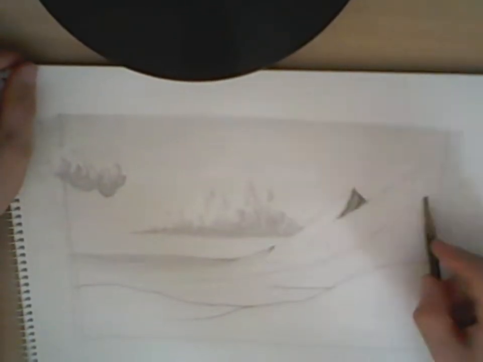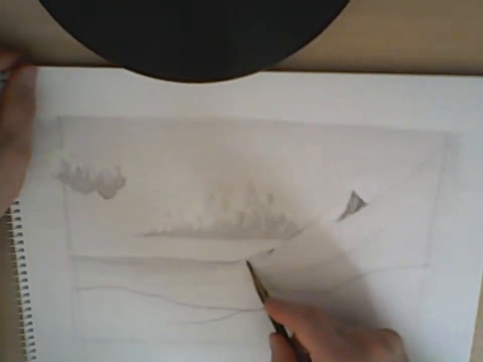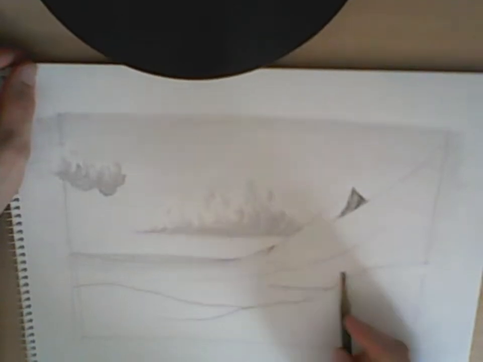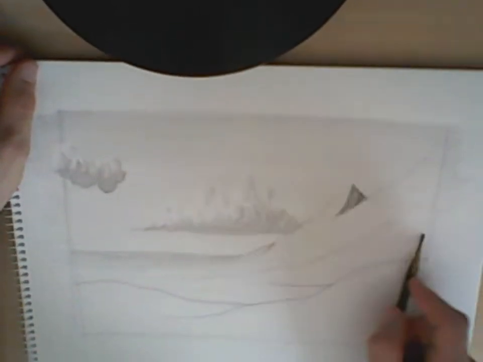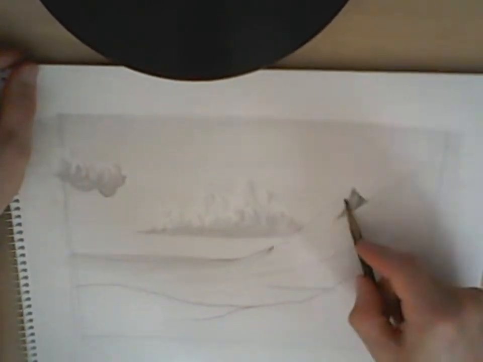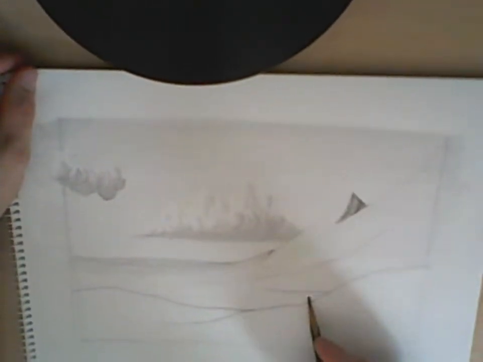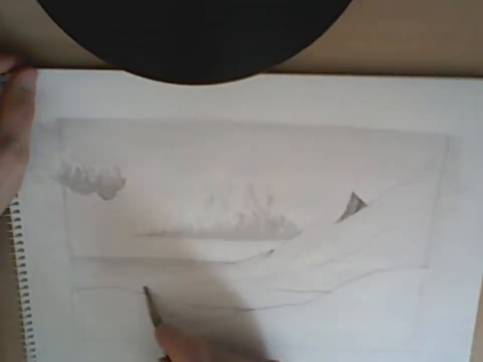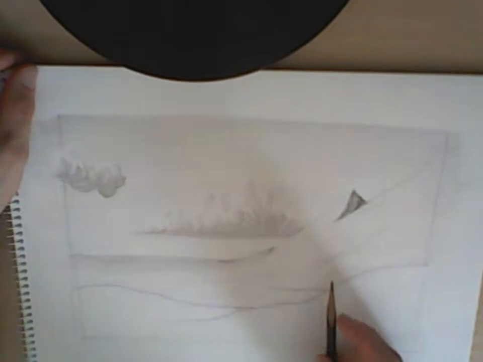The mountains as well, right here. They're not completely blank. Okay.